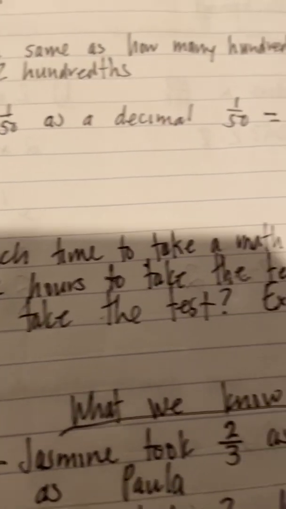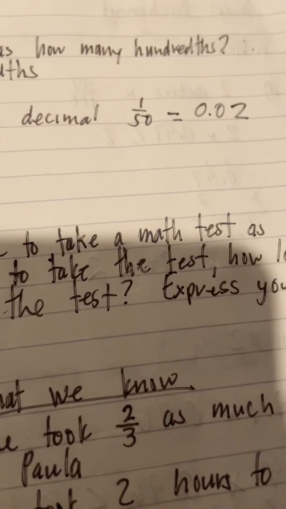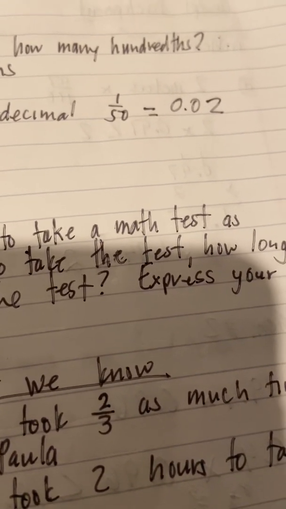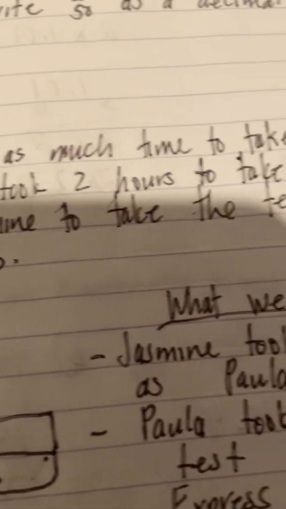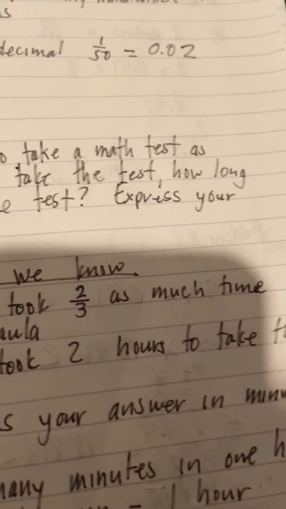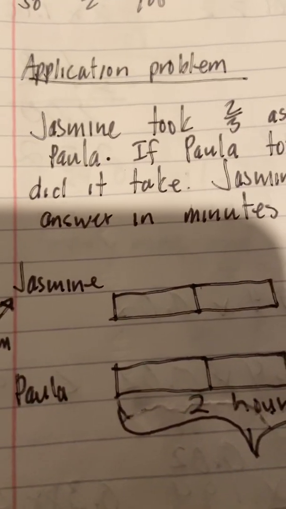Write 1/50th as a decimal. 1/50th equals 0.02. Application problem. Jasmine took 2/3 as much time to take a math test as Paula.